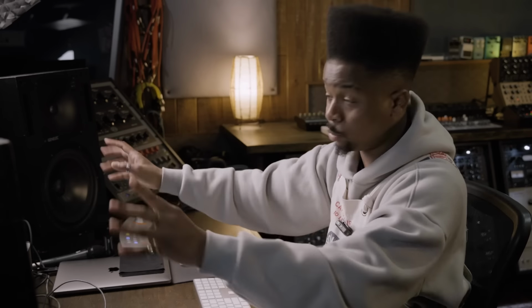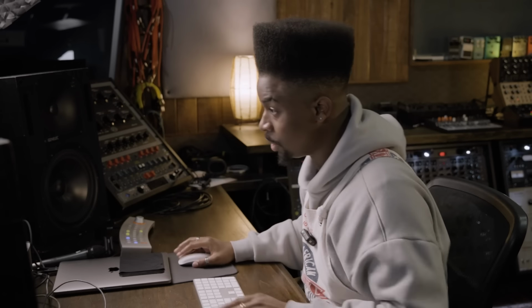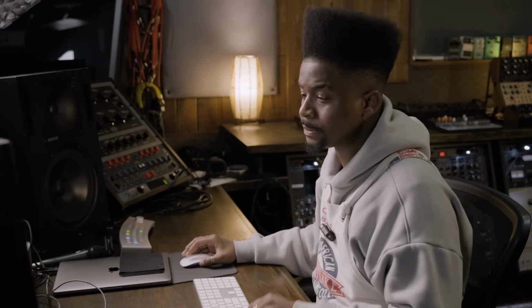I just, as the ideas come, I put them down. And then later on, we'll sit there and sift them around and make sense of the song. But right now, we're just throwing ideas at the table. So this is our chorus.